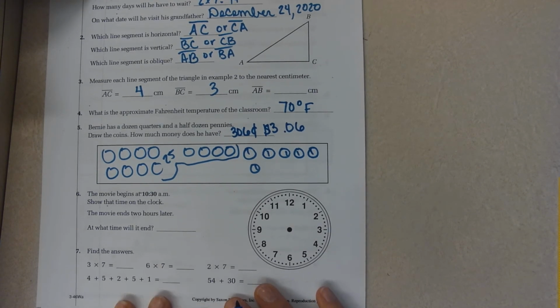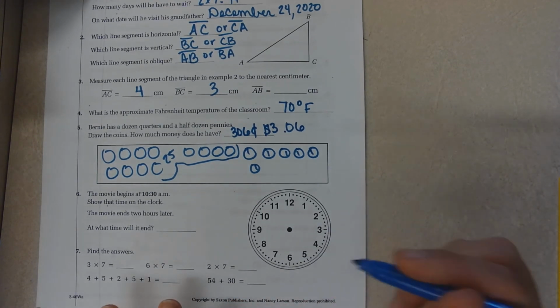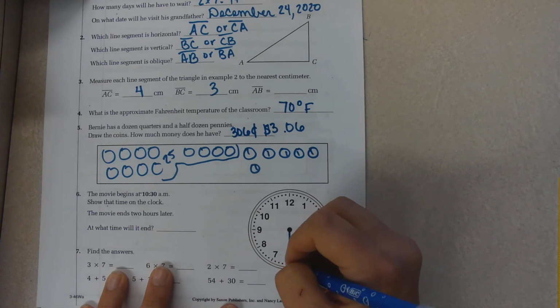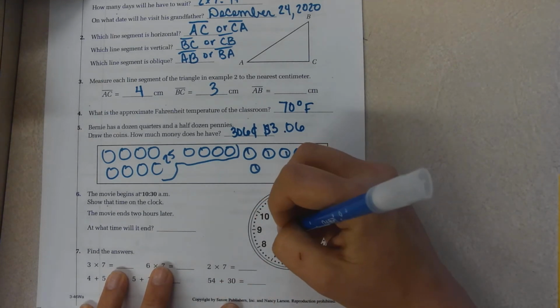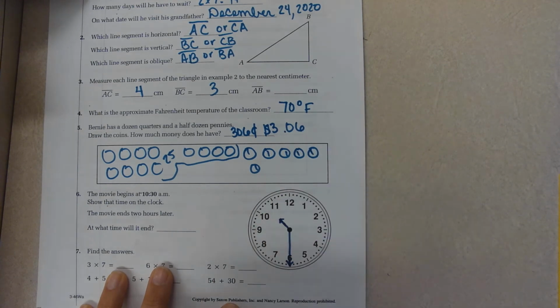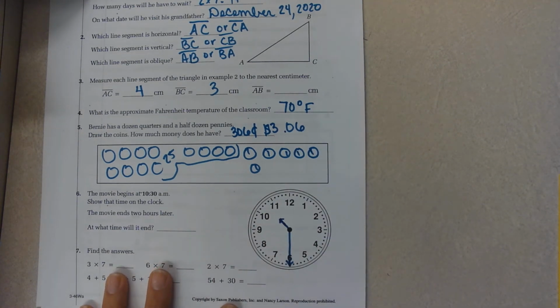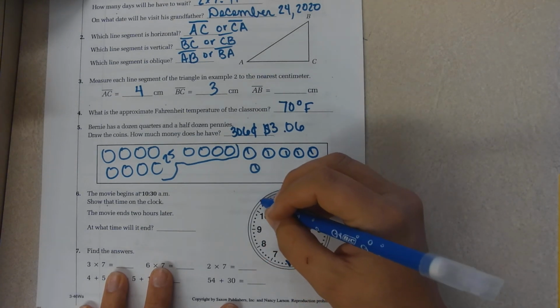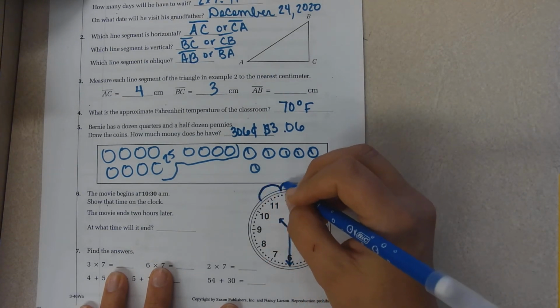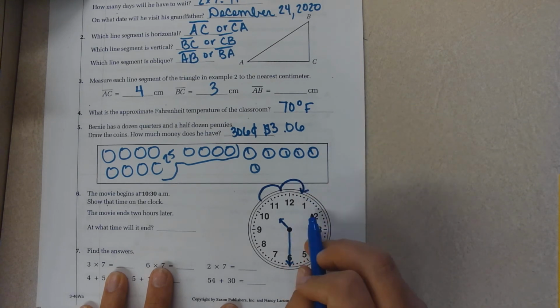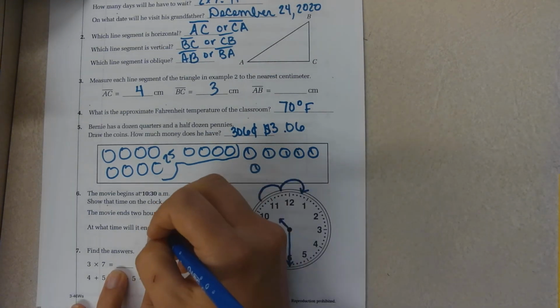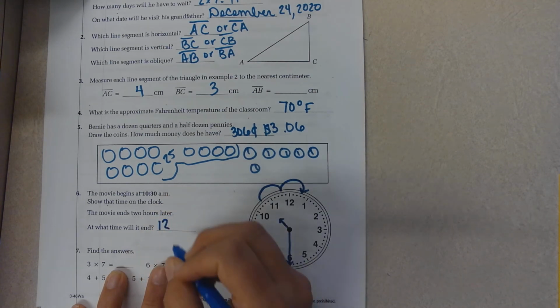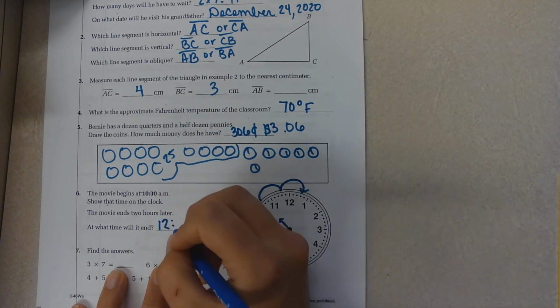The movie begins at 10:30 a.m. So my minute hand is on the 6 and my hour hand is halfway between the 10 and the 11. The movie ends 2 hours later. So I'm here, and I'm going to go 1, 2. So what time is it? It is 12:30.